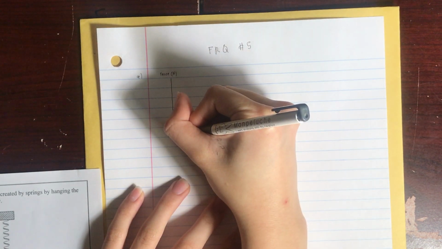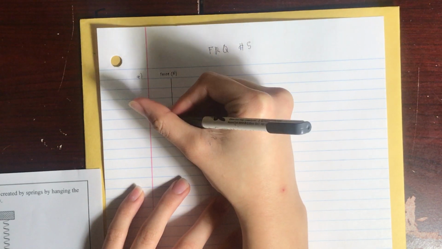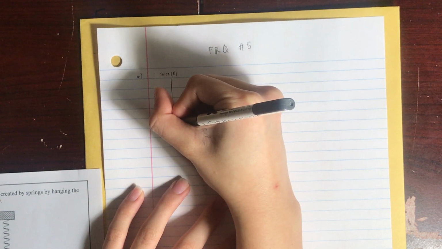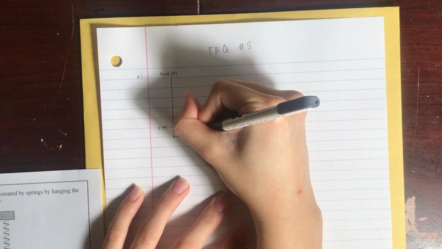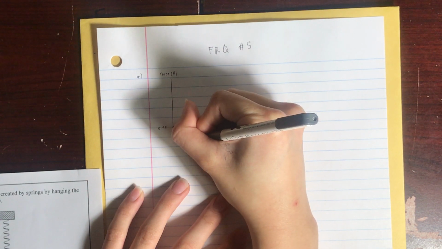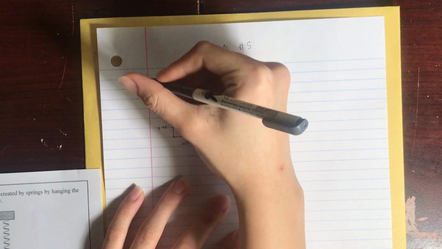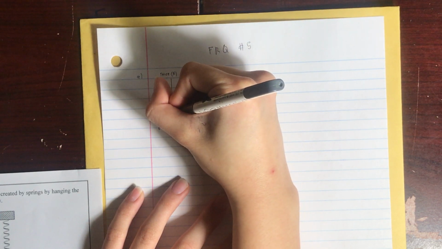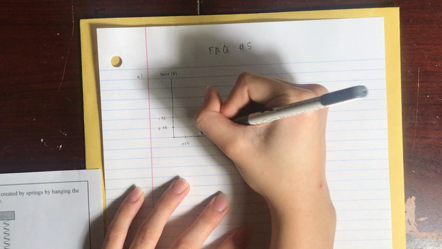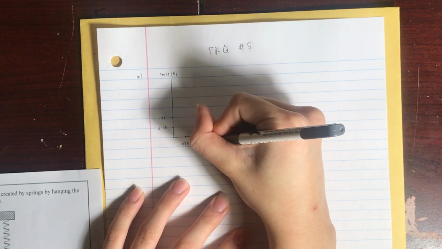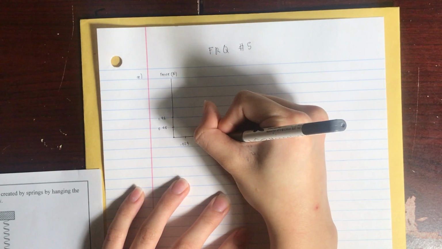If we graph the points that the table gives us with the weight acting as a force, we have 0, 0, and then at a force of 0.98 newtons, the spring extends 0.025 meters. At a force of 1.96 newtons, the spring extends 0.050 meters.